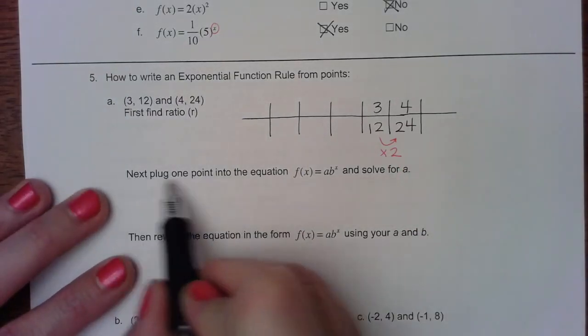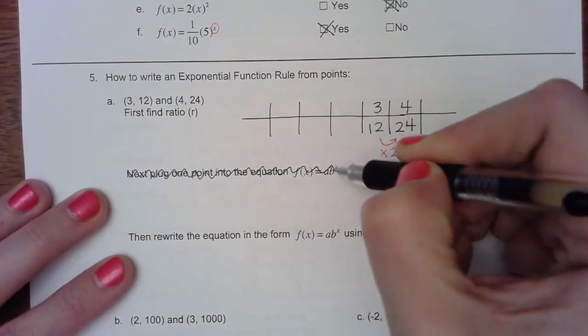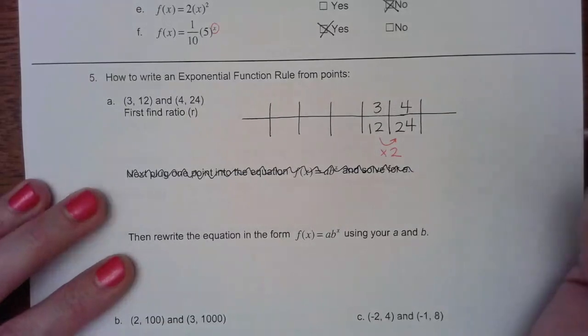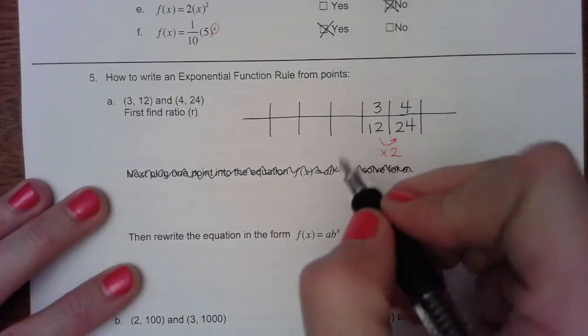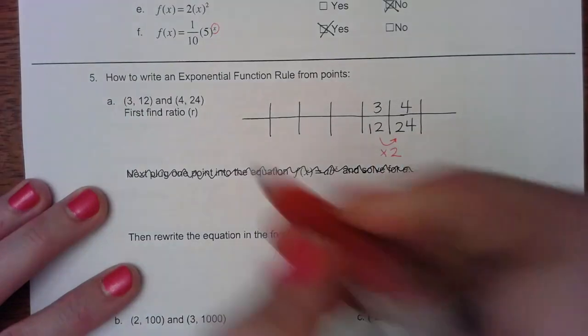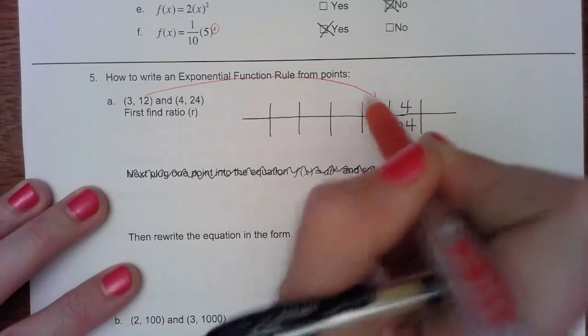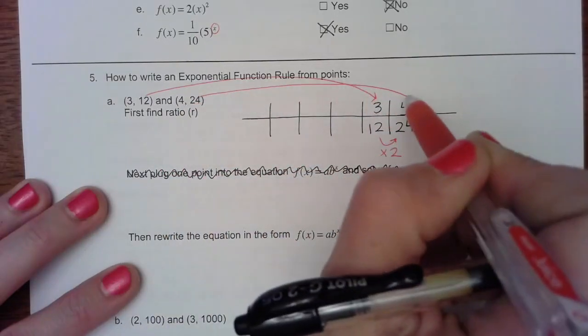I actually do this one a little bit different. You can plug one point into the equation to solve for a, but I do the work for this second part right here a little bit different. These two were the ones that were given to us from the start. So the 3, 12 came from right here, and then the 4, 24 came from right here.